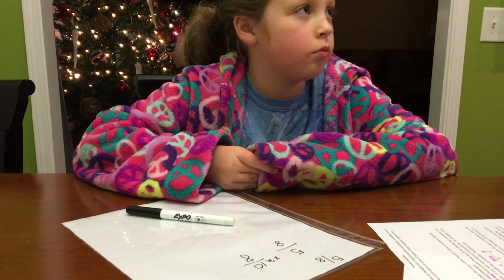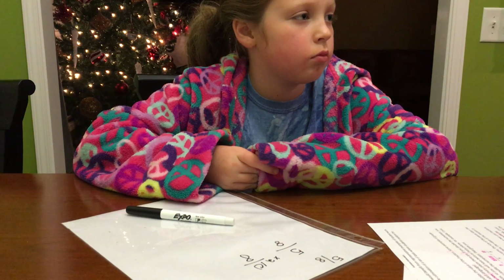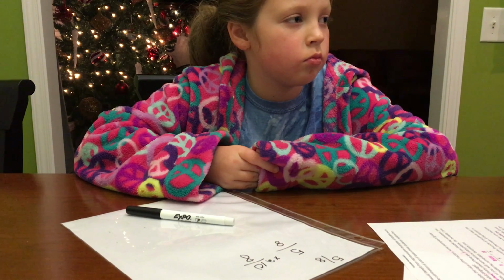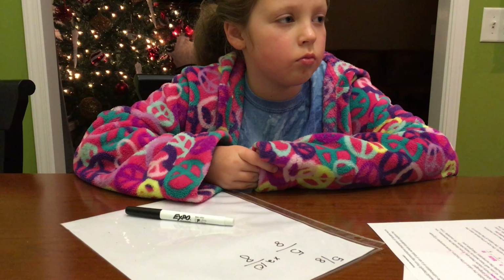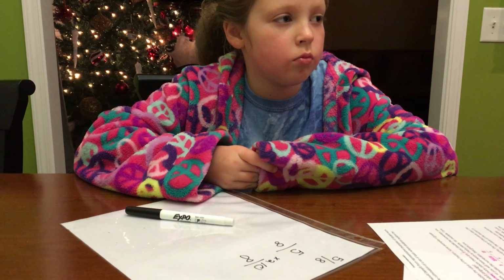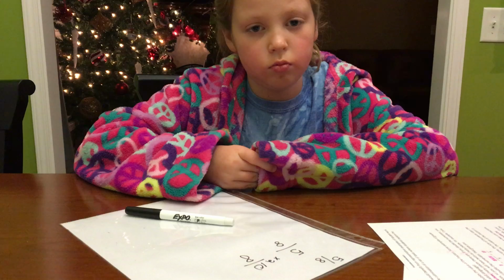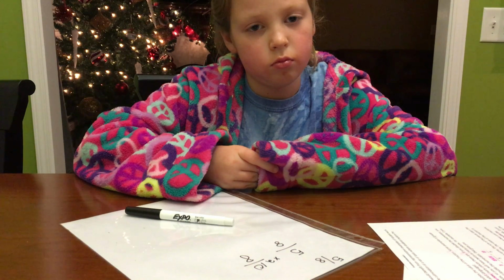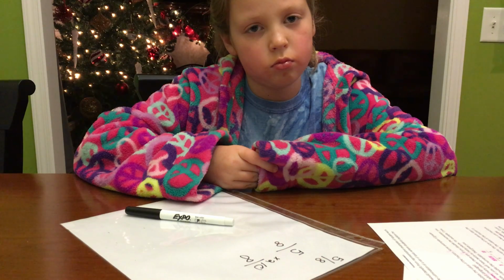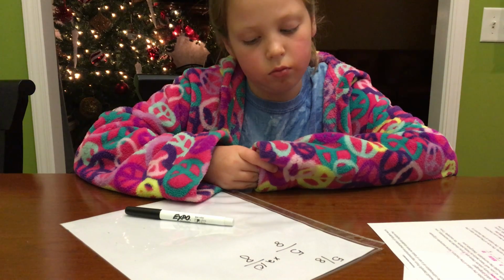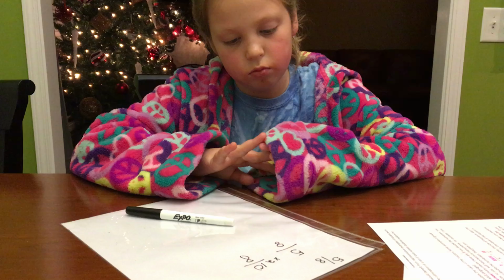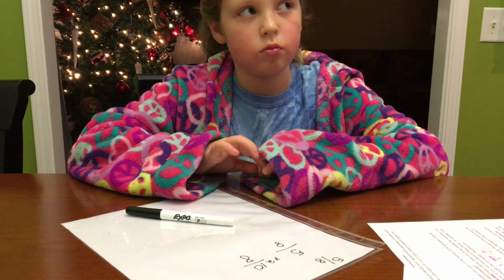Since the denominator stays the same, the size of the pieces stays the same. Since you have twice as many of the same size pieces, the value of the fraction is doubled when you double the numerator. Okay? When you double the numerator of any fraction, you double the number of unit fractions.